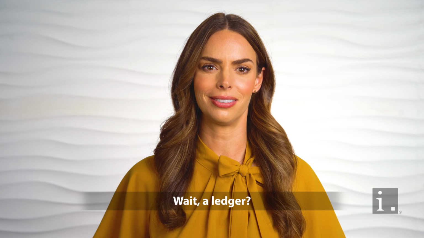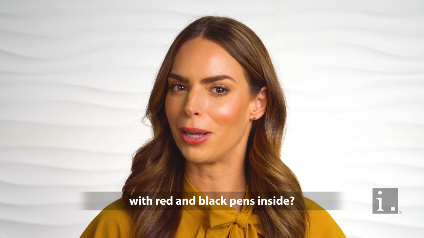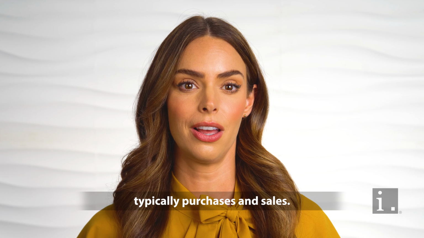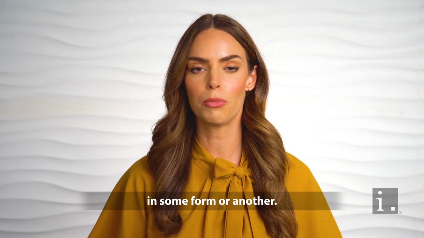Wait, a ledger? Like you mean those leather-bound notebooks with red and black pens inside? Yep, that's right. A ledger is just a record of transactions, typically purchases and sales. Those have been in use for centuries in some form or another.